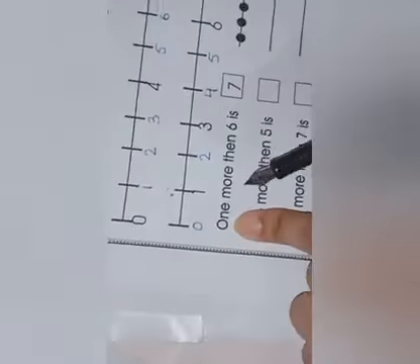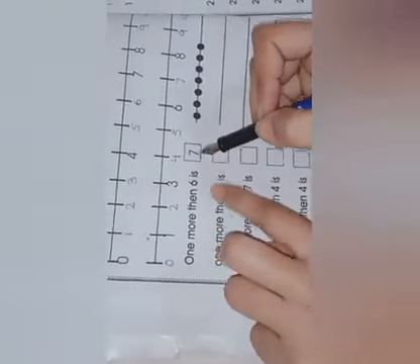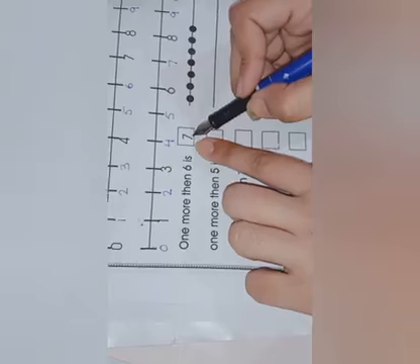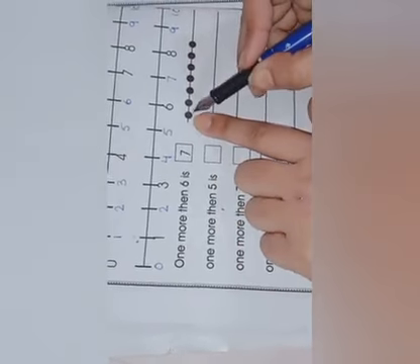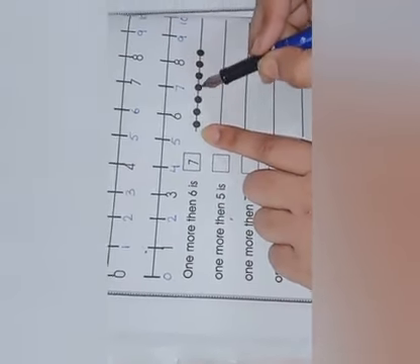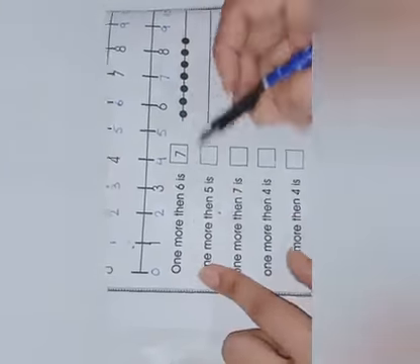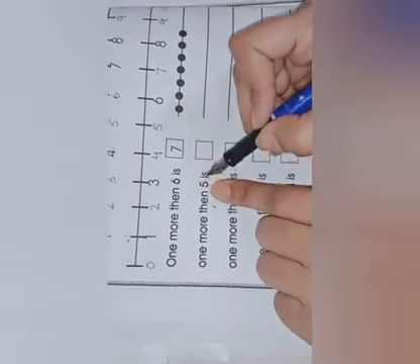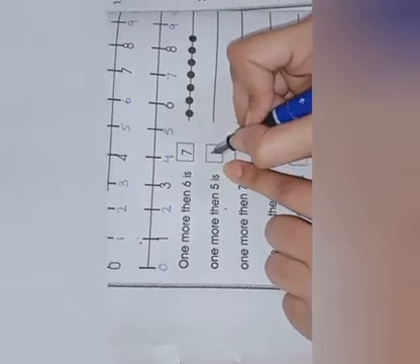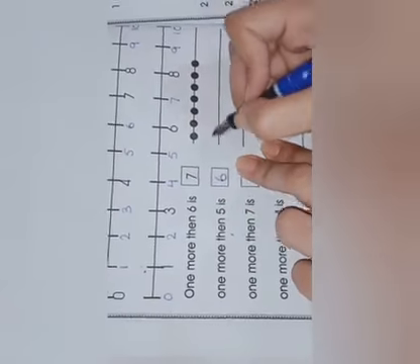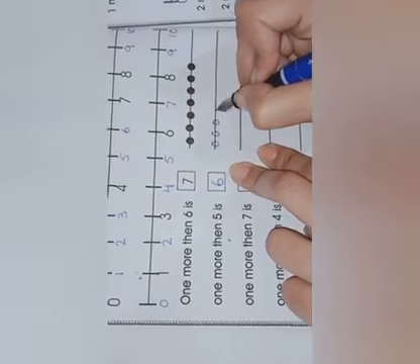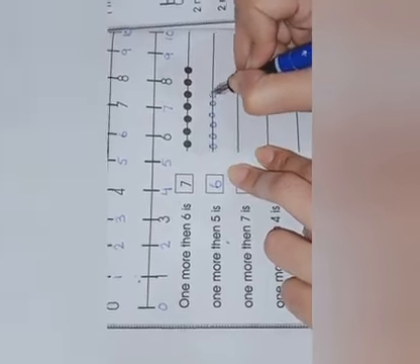Okay, here is the next question. 1 more than 6 is 7. We will add 1 into 6. So our answer is 7. And here are the 7 dots. 1, 2, 3, 4, 5, 6, 7. Okay, 1 more than 5 is, we will add 1 into 5. So our answer is 6. And we will draw 6 circles. 1, 2, 3, 4, 5 and 6.